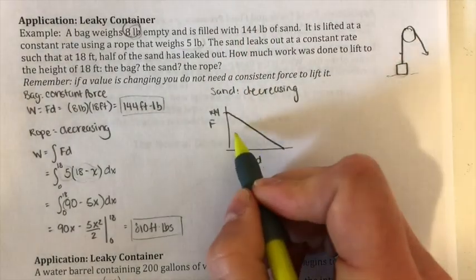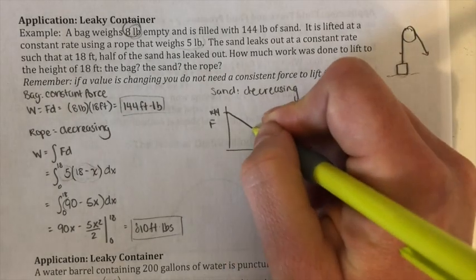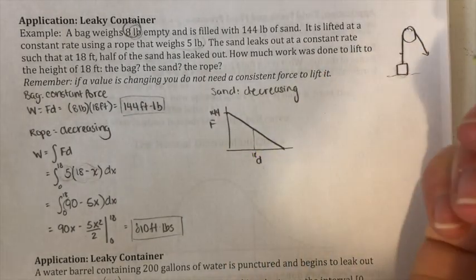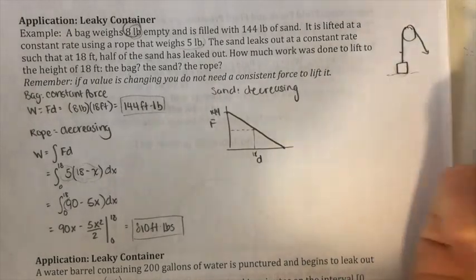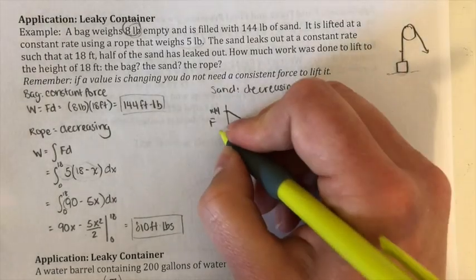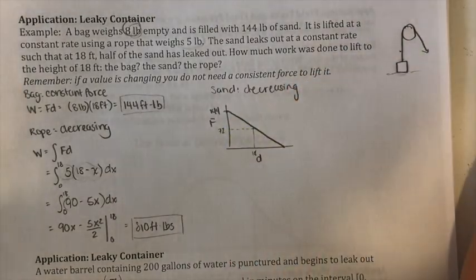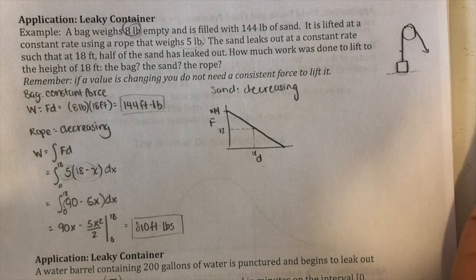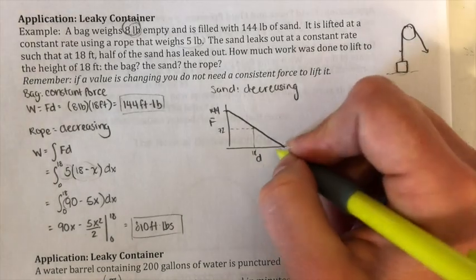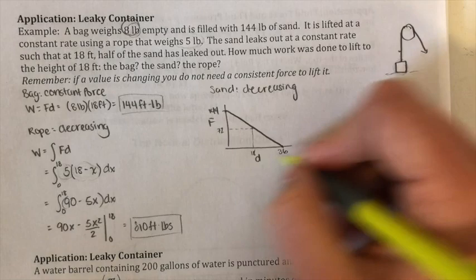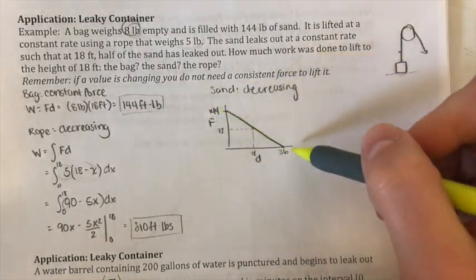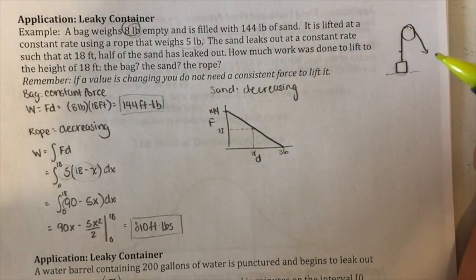Now it says, let's assume that here is 18 feet. That's where half of the sand has leaked out. So that would mean 72 pounds of sand are left. So that would give us 36. By the time we lifted 36 feet, the sand would be gone completely.